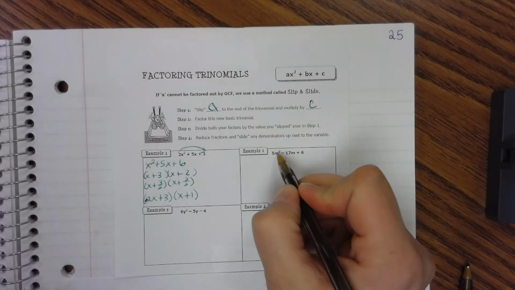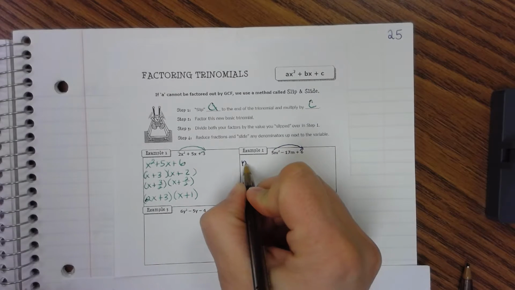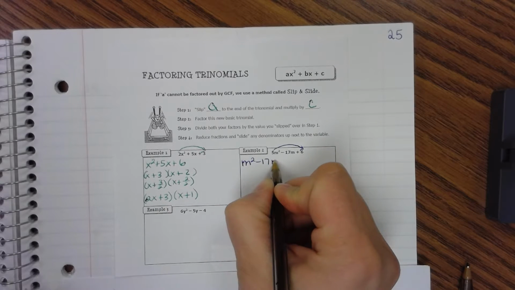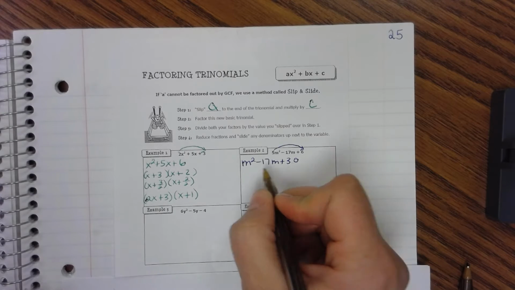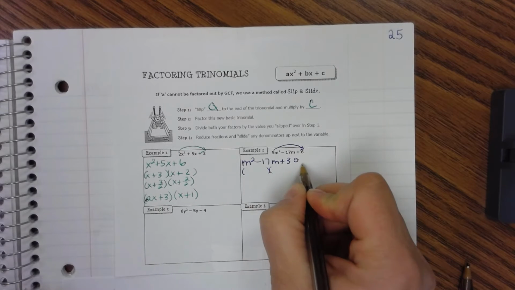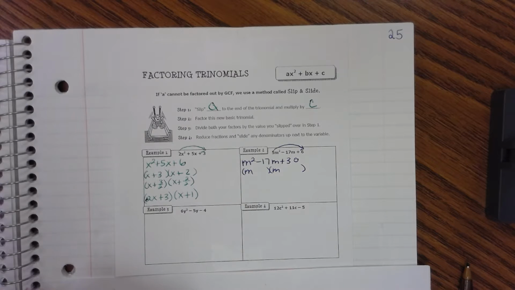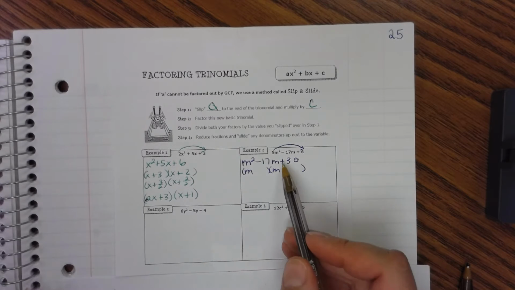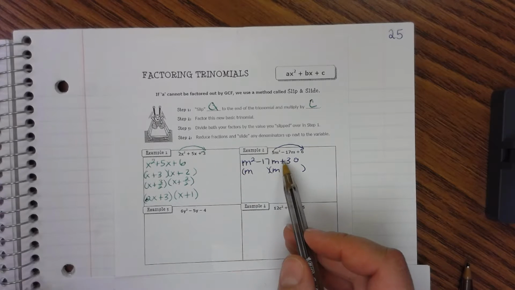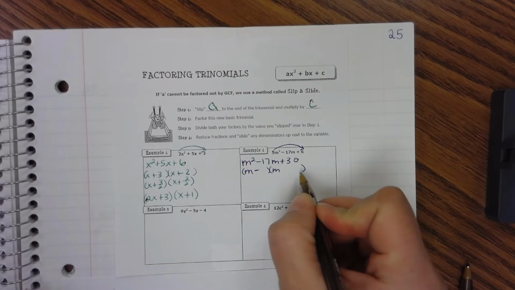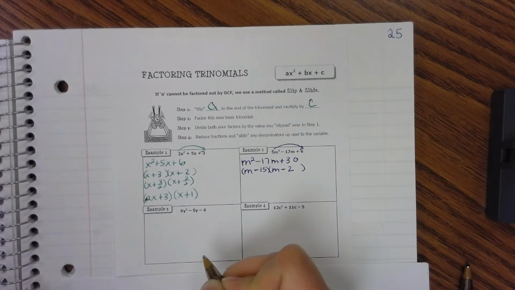We are going to slip the 5 next to the 6 and multiply, so we have m squared minus 17m plus 30. Now I'm going to think of what two factors of 30 add up to -17. Now think about the fact that we have a positive here and a negative here. Remember that when two negative numbers are multiplied, they are positive. So we're actually looking for two negative numbers. And we want -15 and -2.